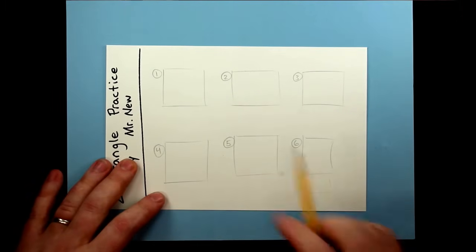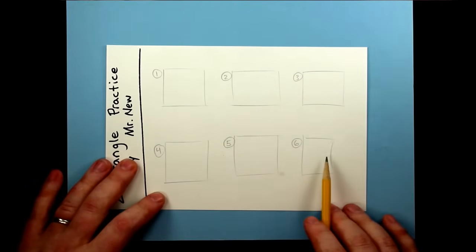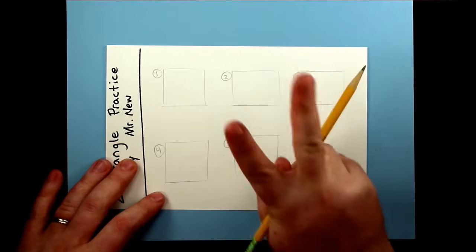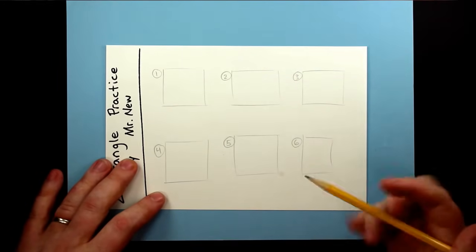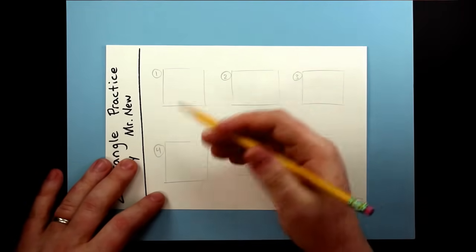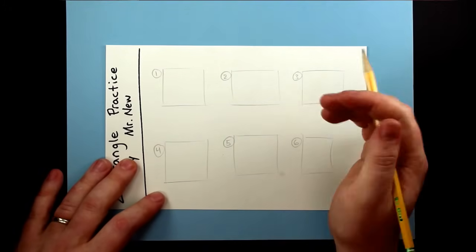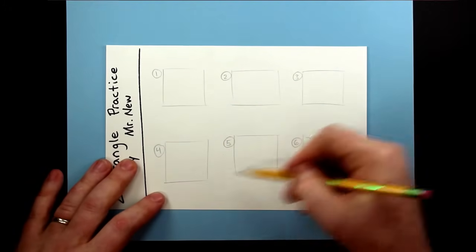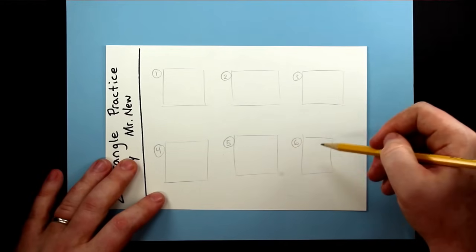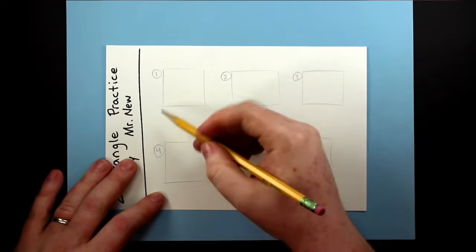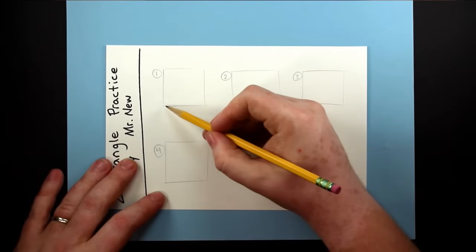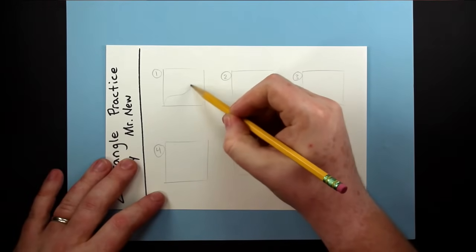The first step for each of these blocks is going to be to create a different type of string. The Zentangle term string just means any kind of line that you might get if you dropped a string on your paper. I'm going to show you 5 simple ways to make a string, and then in the 6th box we're going to leave it empty with no string. The first really easy type of string to make is a wavy string.